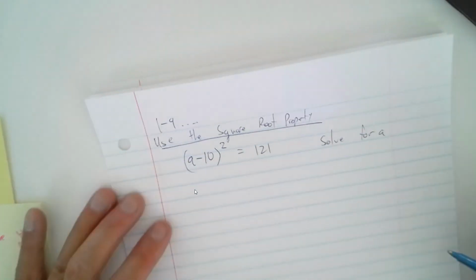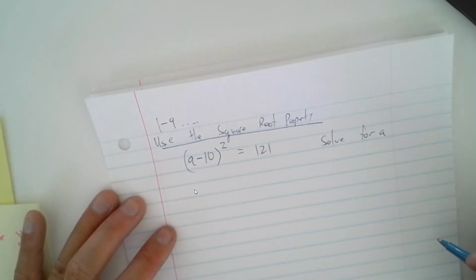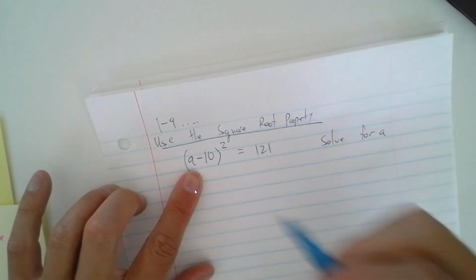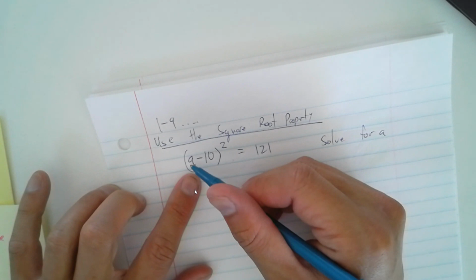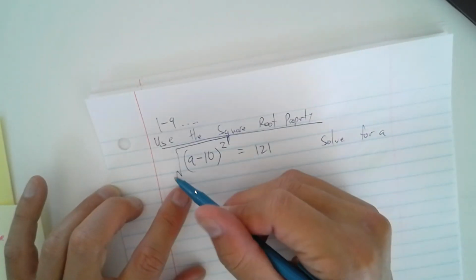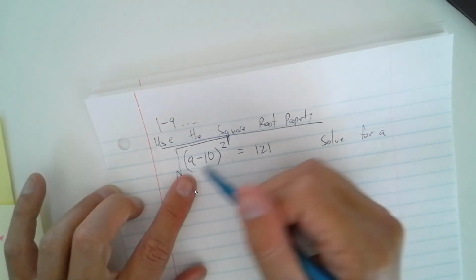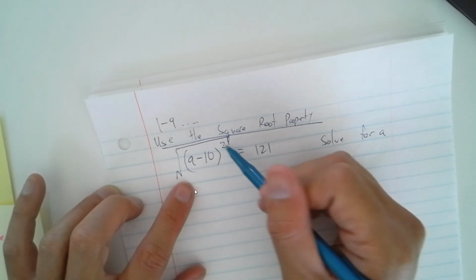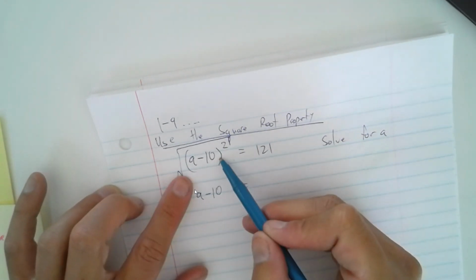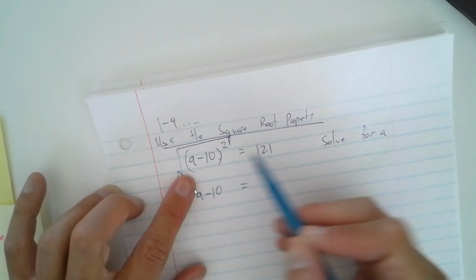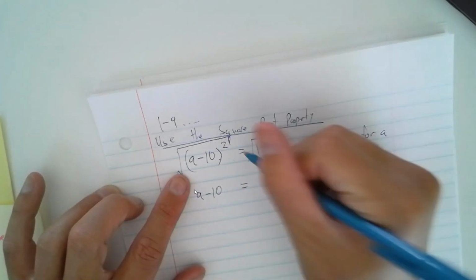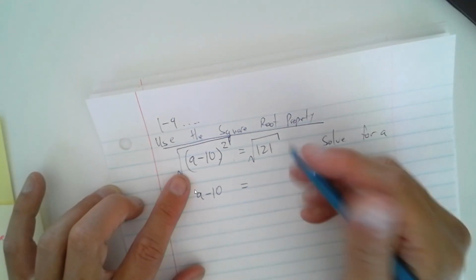I don't think it's really that difficult. I think you kind of already know how to do this. If you have a square sign and you want to get rid of it because you're trying to solve for a, you just take the square root of this whole thing. The square root of whatever's underneath and the square cancel out, leaving you only with a minus 10. But if this is an equal sign, you don't want to change the inherent value from one side to the other, so whatever you do on one side, you have to do to the other side. The square root of 121, you would say, is 11.